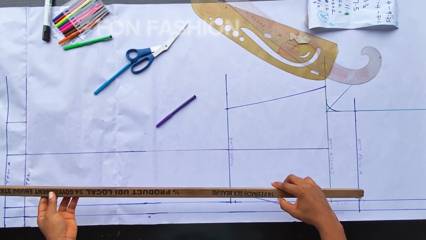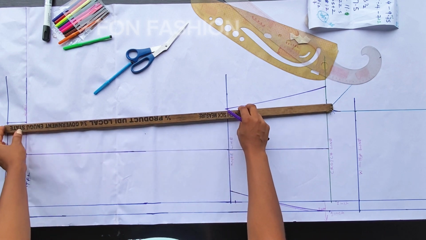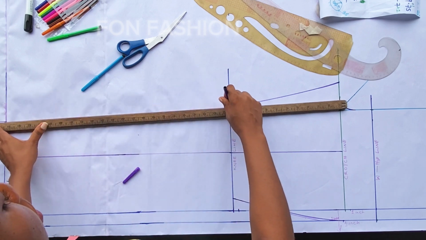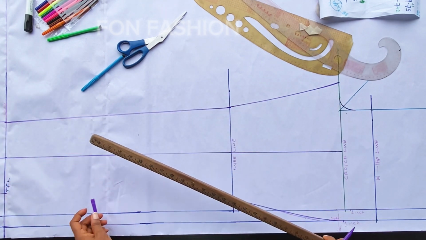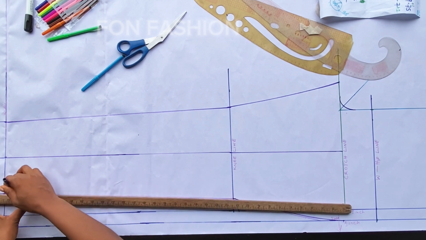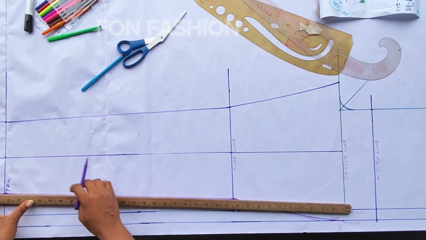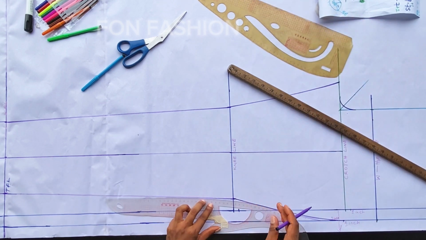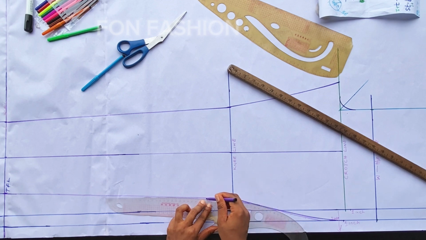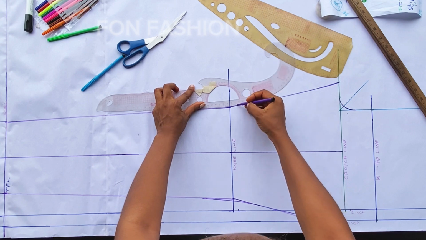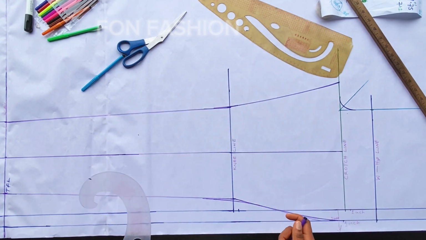So the next thing to do is to connect the points with a long ruler from this point then to the full length like so. Then you also do the same thing on this side. Carefully connect the points. Remember, you need to leave all points blended so that it doesn't point out. Okay, so this is the front part.